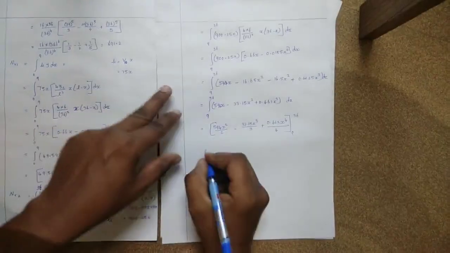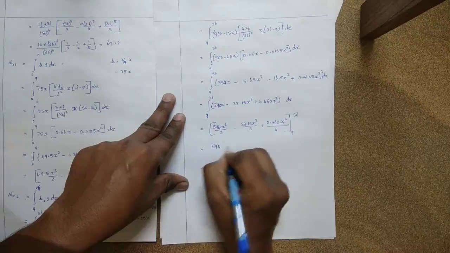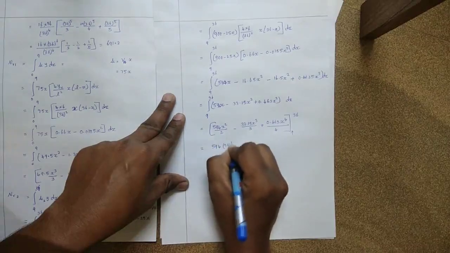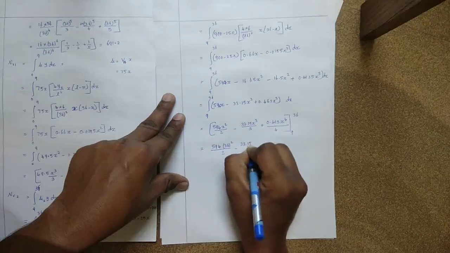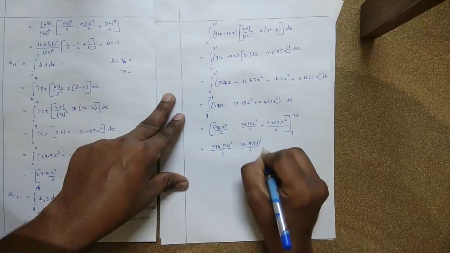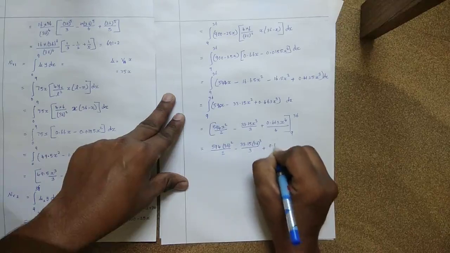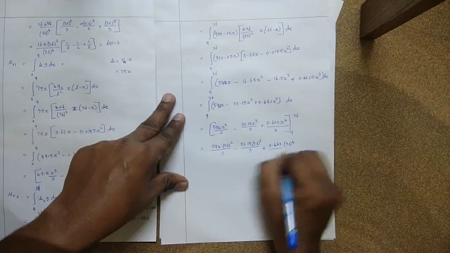Next we substitute the limit values: 594 into 36 square divided by 2 minus 33.15 into 36 cube divided by 3 plus 0.463 into 36 power 4 divided by 4.